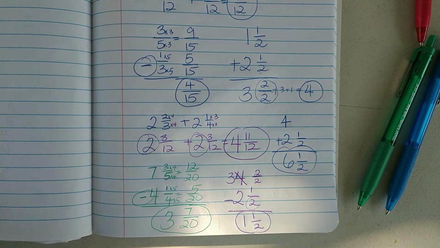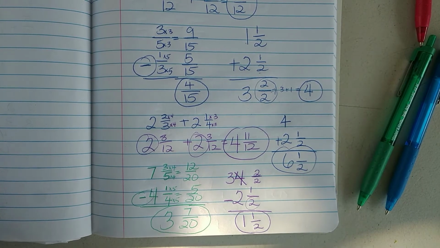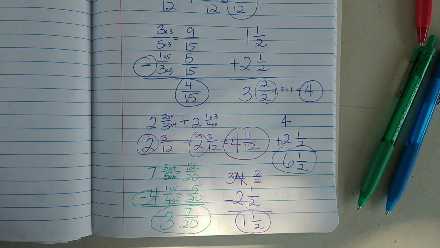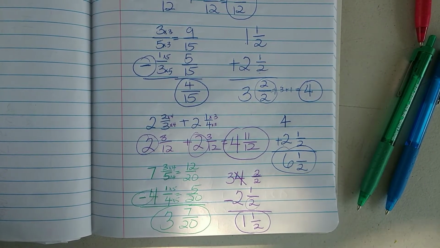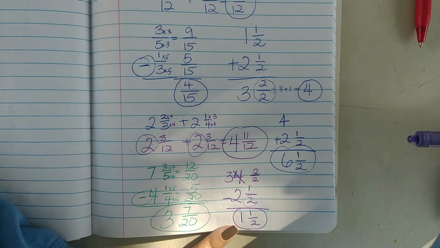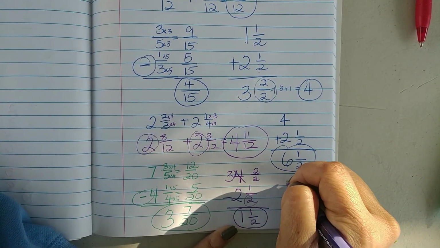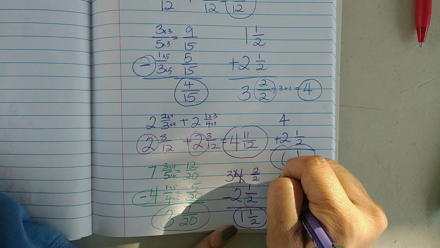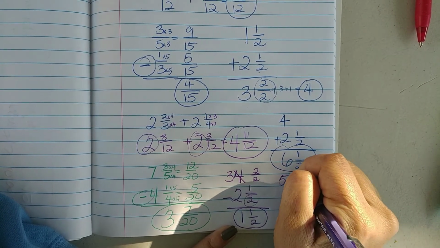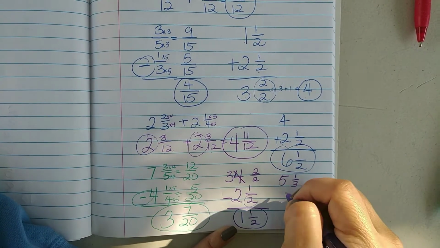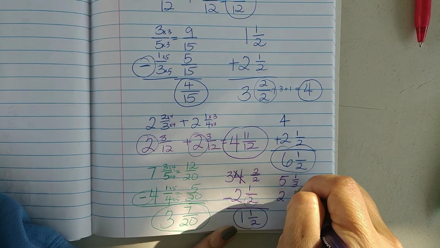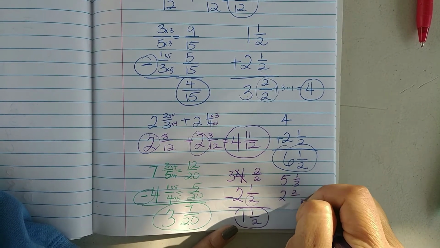Okay, so that is how you subtract and how you add unlike fractions, using some whole numbers in there. Let's do one more addition problem with a whole number. Say I'm doing 5 and 1/3 plus 2 and 2/3.